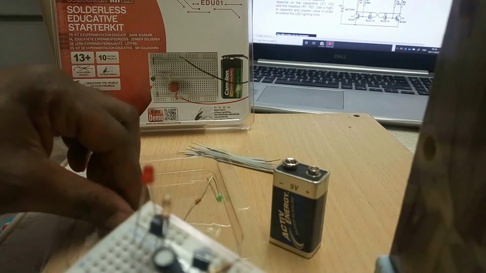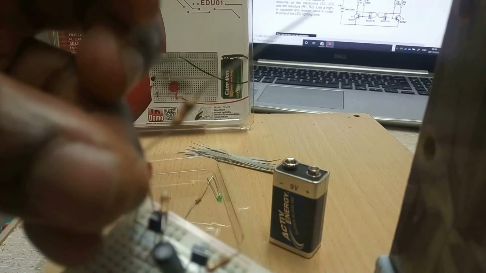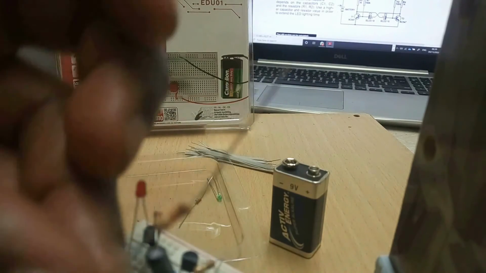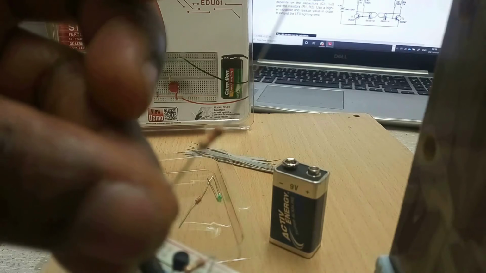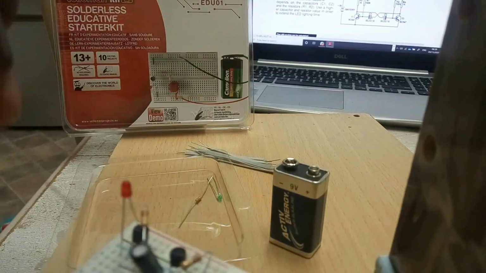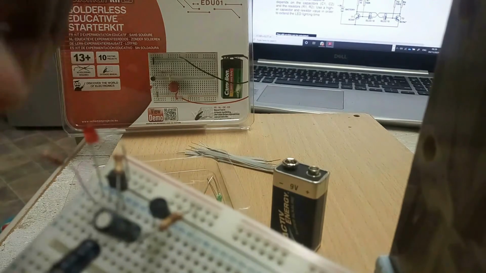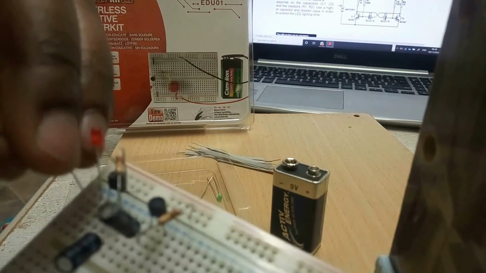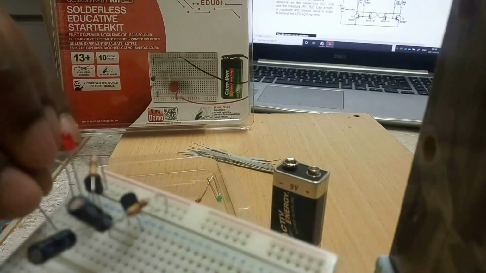So the LED is limited by a 1K resistor. That's 1K for you. You may not see it very clearly, but it's brown, black, and red. So that goes into one leg of the LED, and the other one goes to the collector. That's the collector.